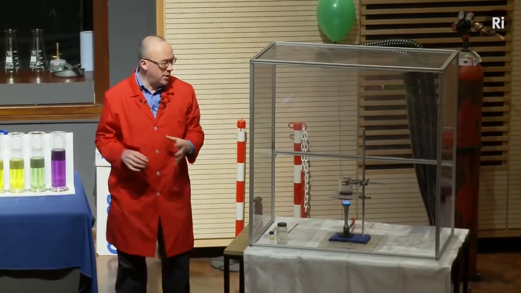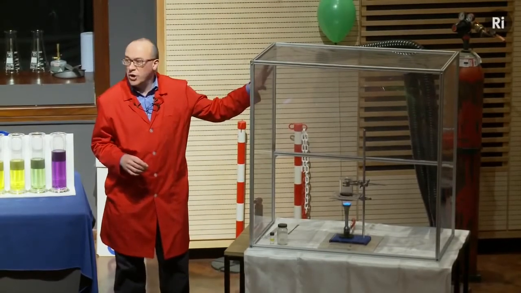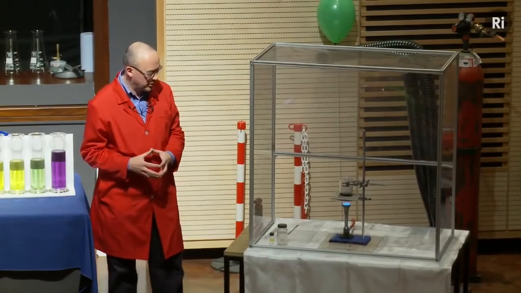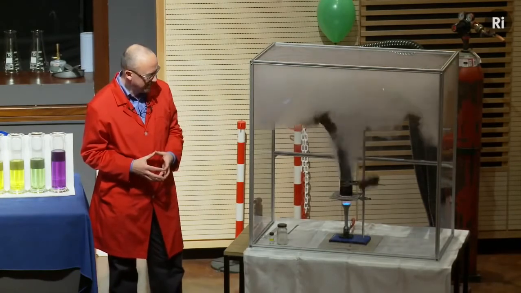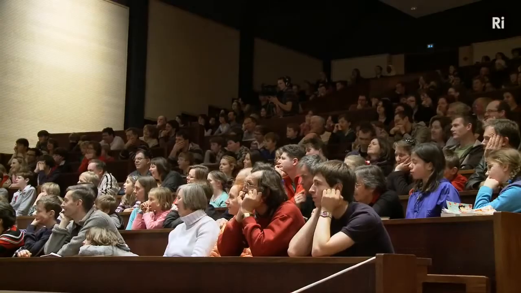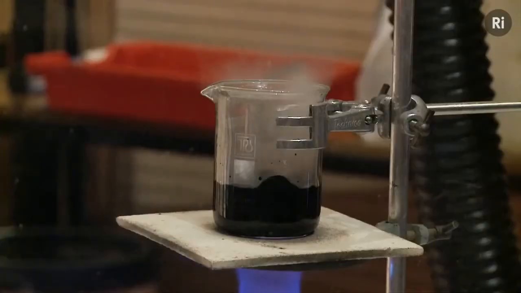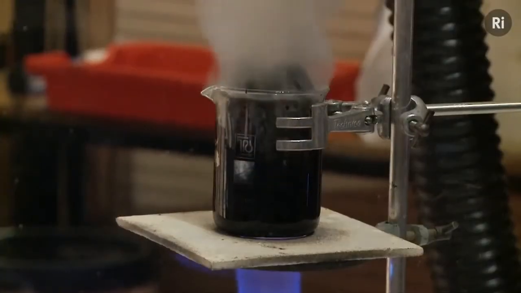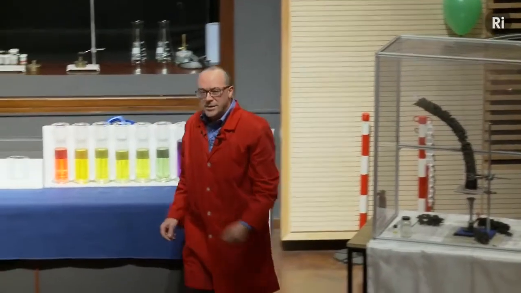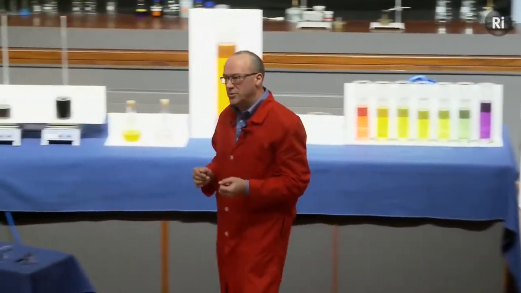This makes quite a bit of smoke, so we've got this special hood that will suck away the smoke from the reaction. Okay, here it goes. All right. Okay, so that's a chemical reaction that involves a change of state.